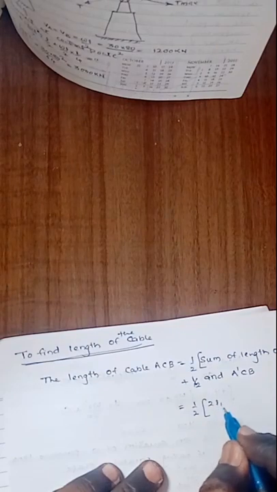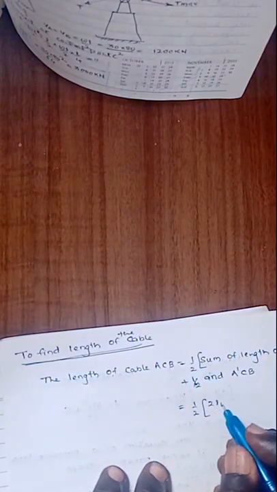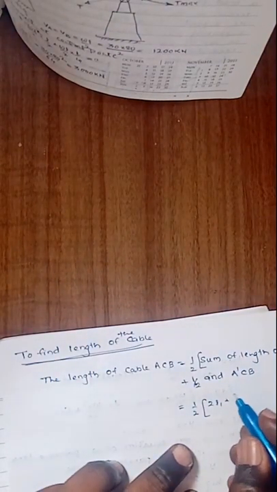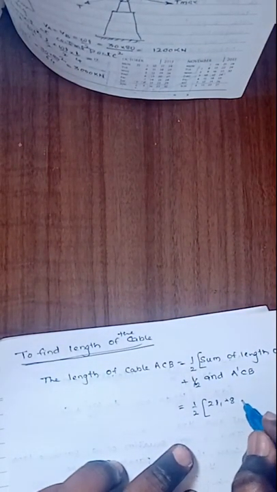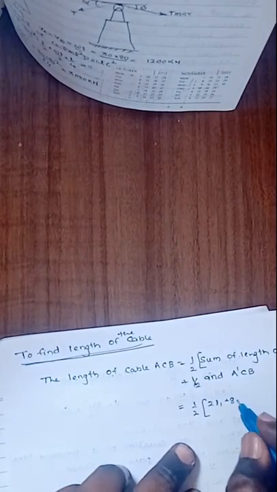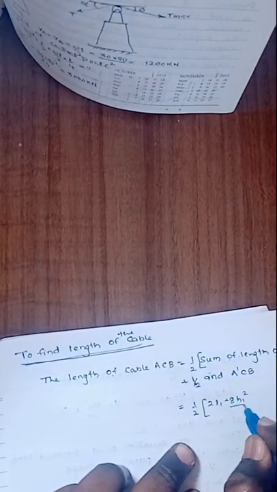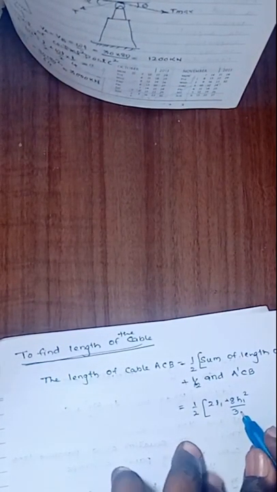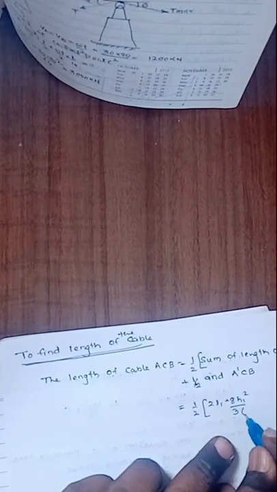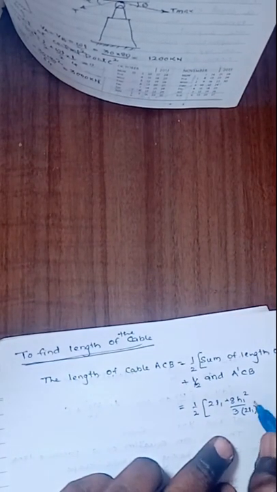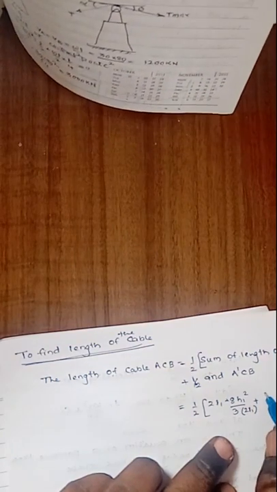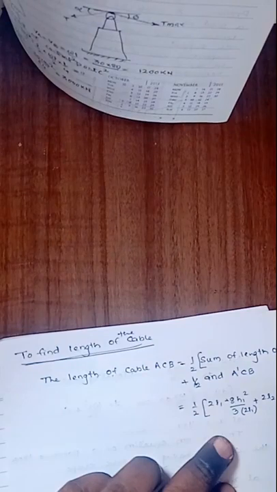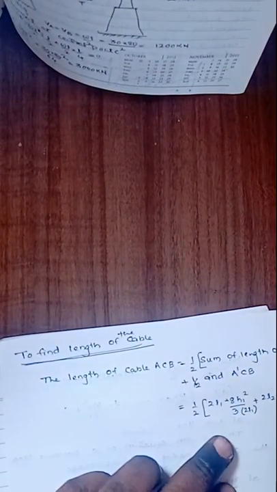We have to find the total length of the cable, which is half of 2L1 plus 8 H1 square divided by 3 into 2L1, as we calculated in the previous video. Total length is 2L1 plus 2L2 plus 8 H2 square divided by 3 times 2L2 for the second curve.